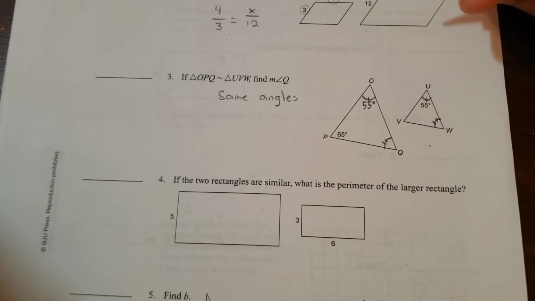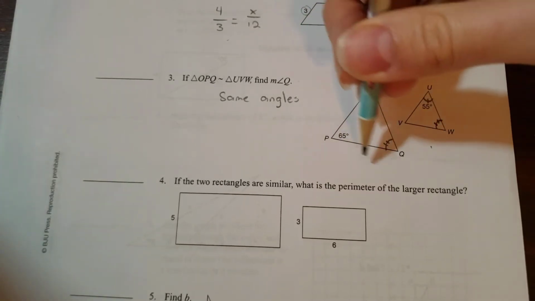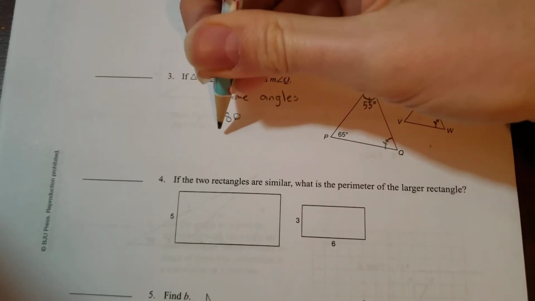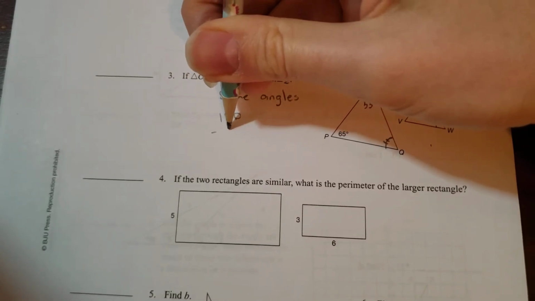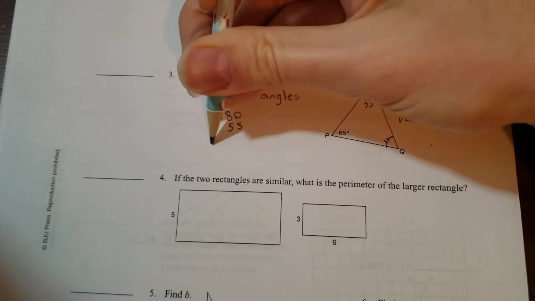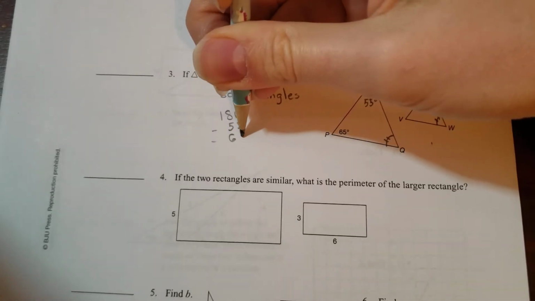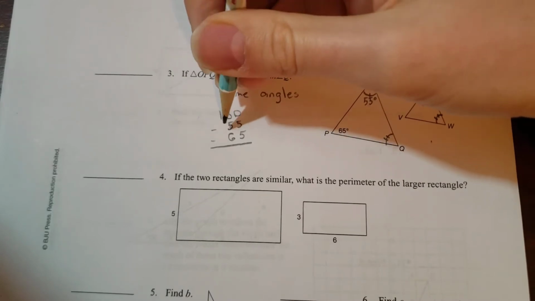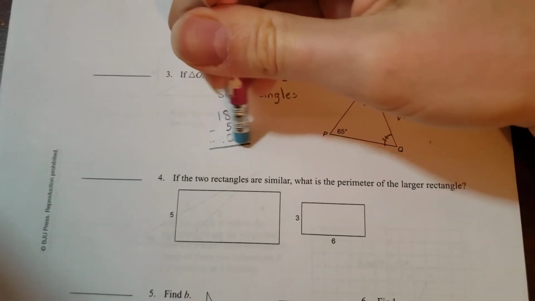And we also know that the sum of all the angles in a triangle is 180. So 180 minus 55 minus 65. Actually, why don't I do it like this?